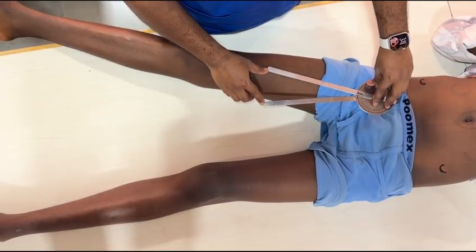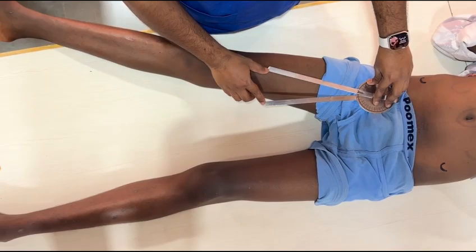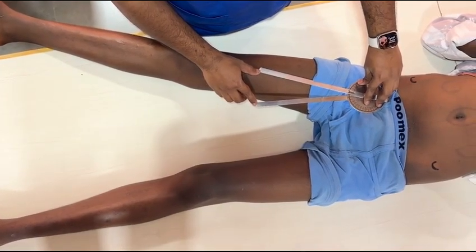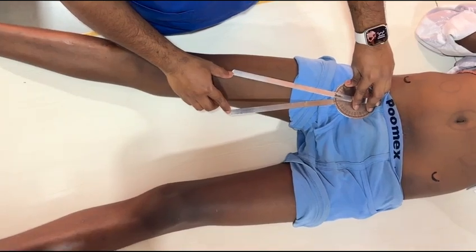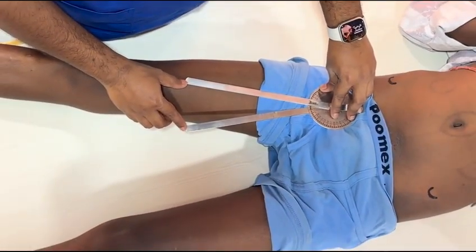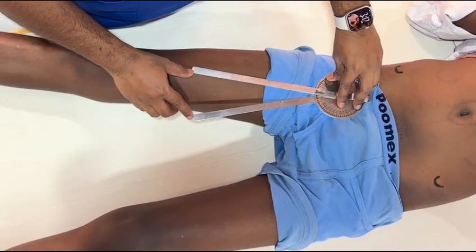This reading here shows as 40 degrees in this case. So here the free abduction of the hip joint is from 20 to 40 degrees. This is finally read as 20 degrees of fixed abduction deformity and free abduction from 20 to 40 degrees.